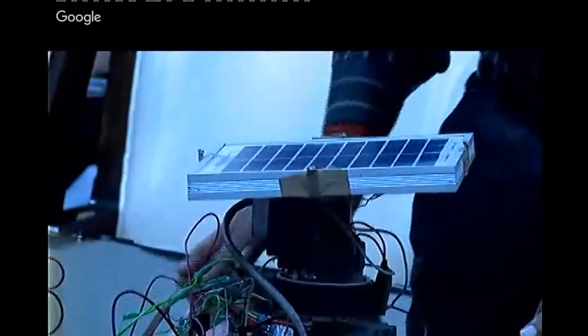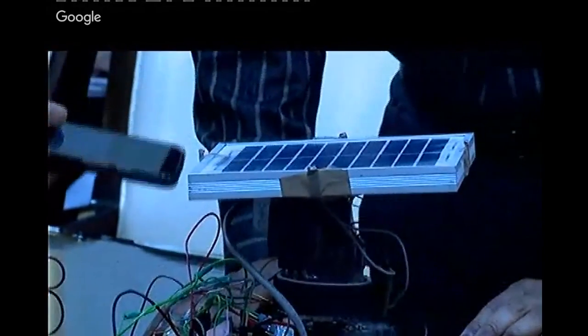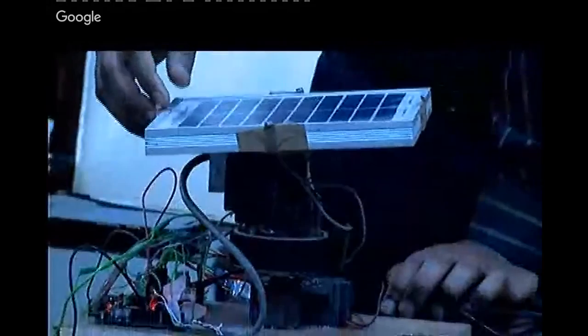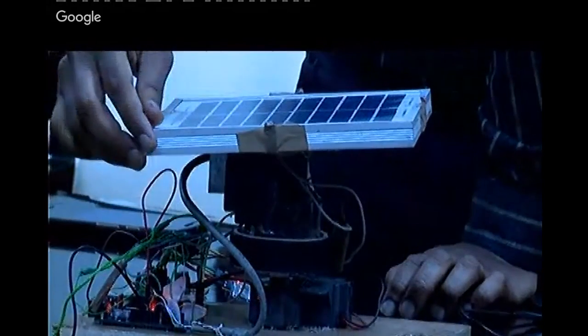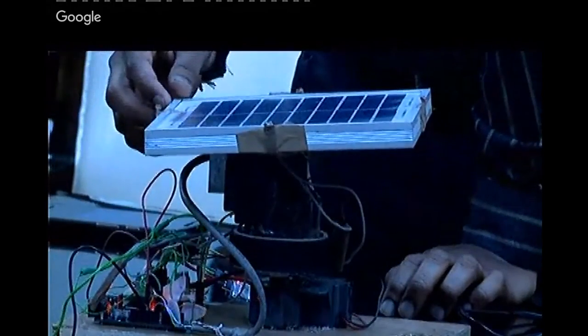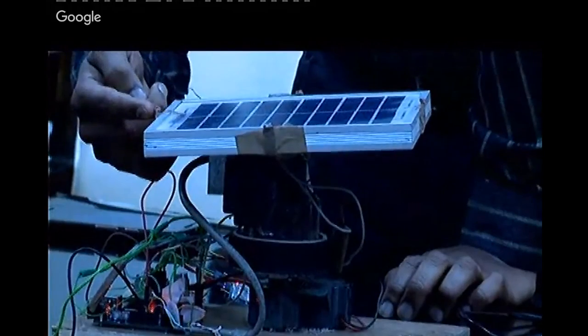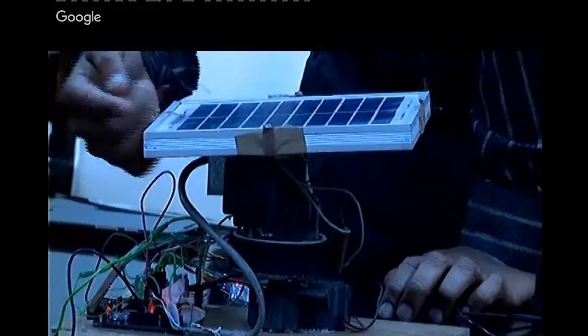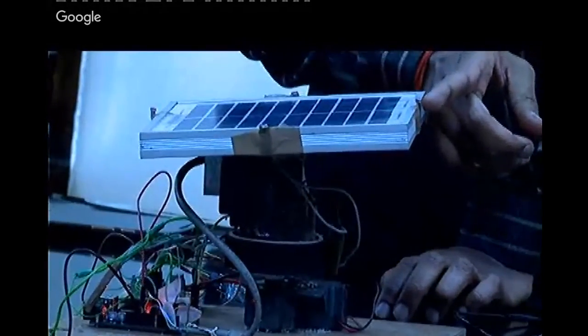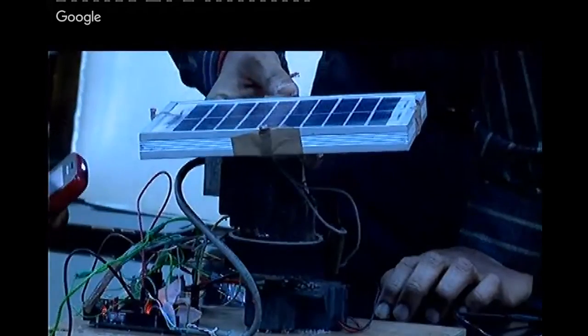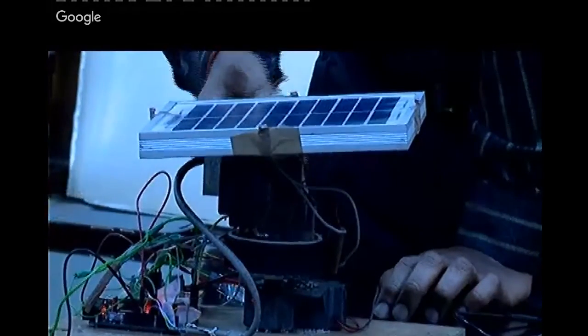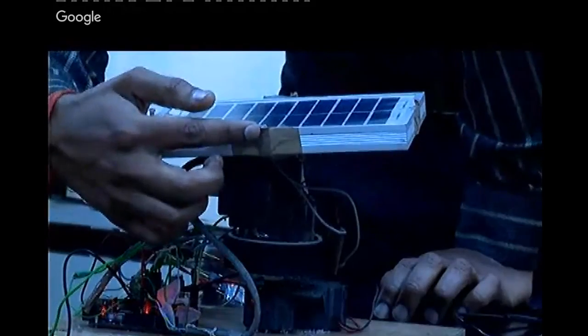You can see this is the solar panel, and 4 LDRs are there. For the x-axis, this is the first one, this is the second one, and this one and this one are for the y-axis.